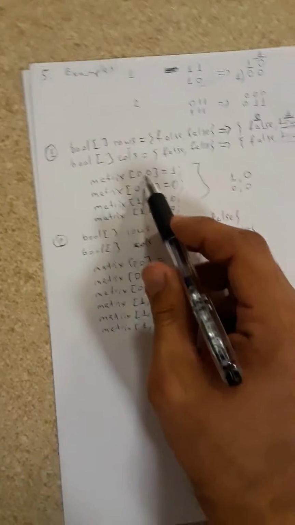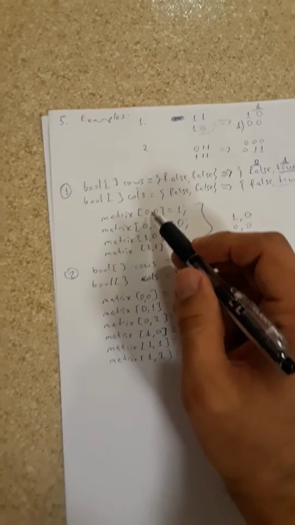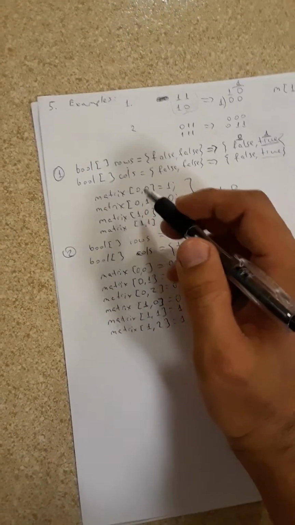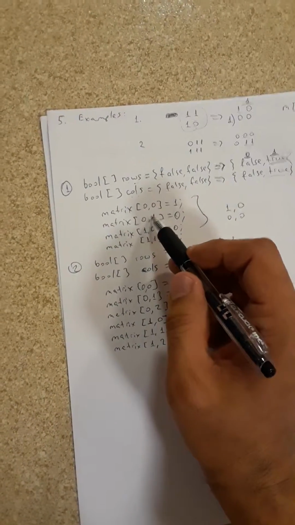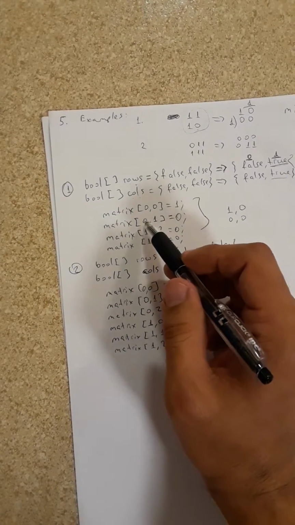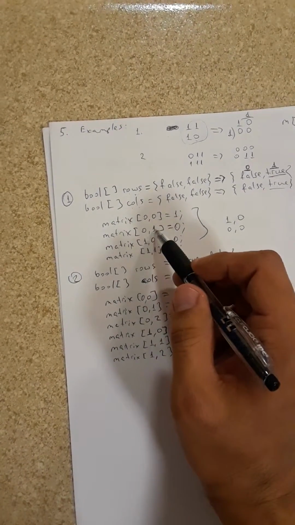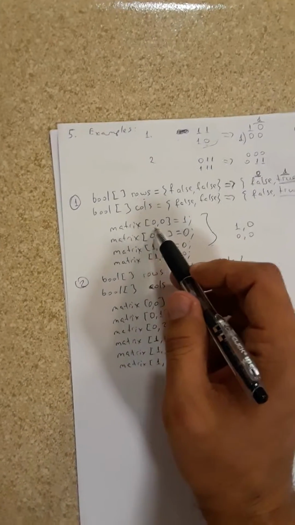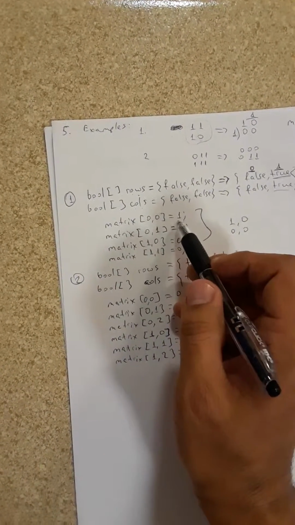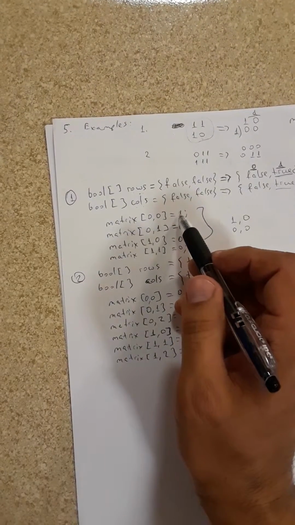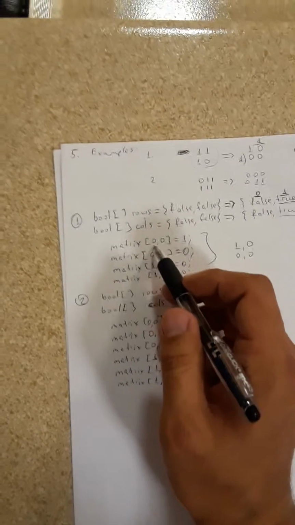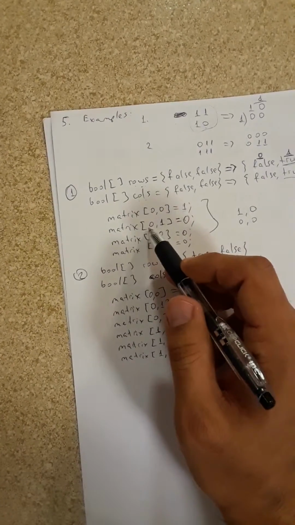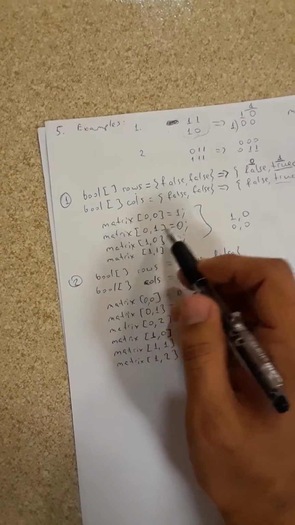Then I will run my for loop again through this matrix, and each time I see the true value on either the row or the column, I will change the value to 0. For example, matrix 0 0, I will not touch because the indexes are zeros. The next index is 0 1.